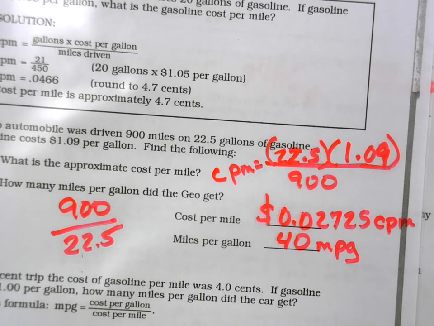Again, these are ones you're more likely to use just from driving an automobile and budgeting. This is probably more useful than some of the things we've been doing. So get those done, put them in GoFormative, and you're done for the week if you've got everything else turned in.